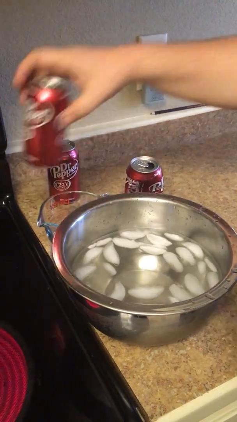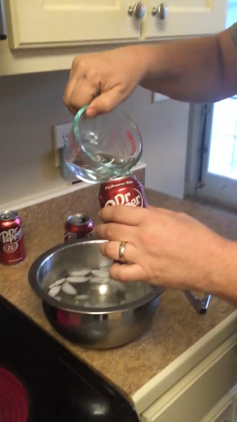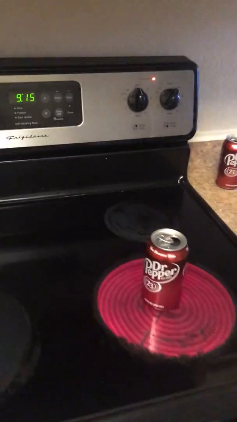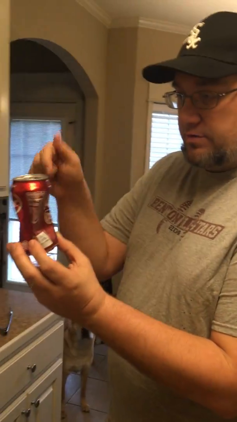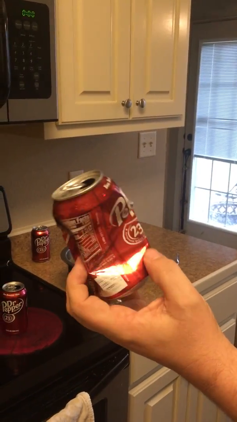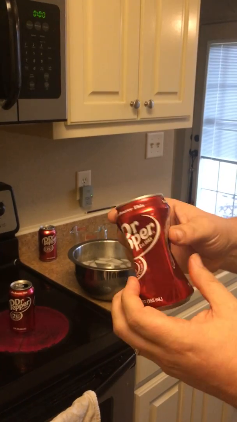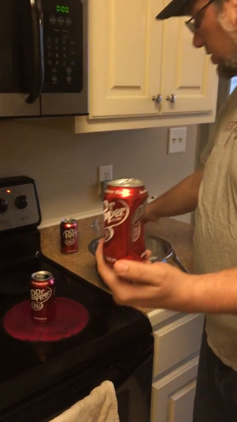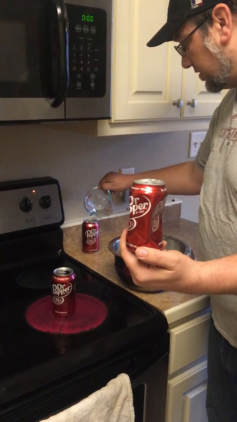All right. We're going to try this one more time. And as we're waiting for that to heat up, you can see what happened to this can when it hit the water and was pushed in. All right, so we're going to try this one more time. In fact, I think we're going to try this two more times.